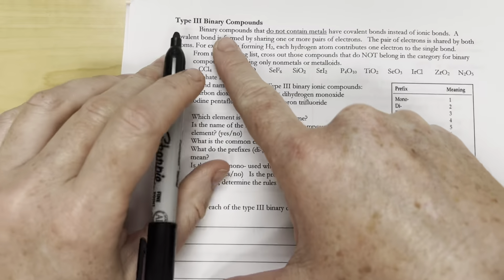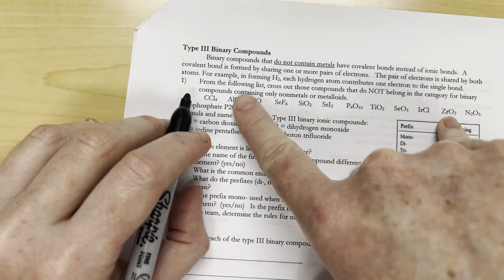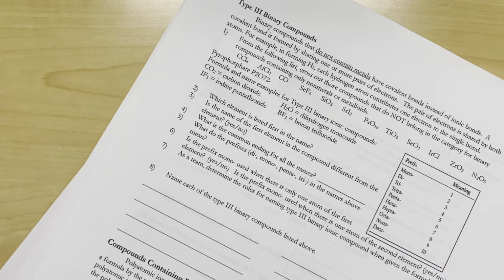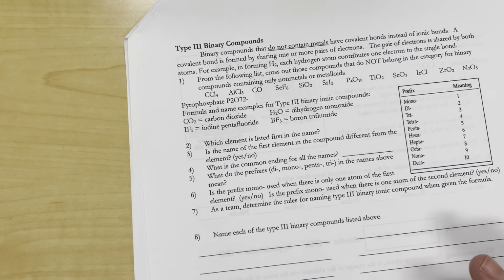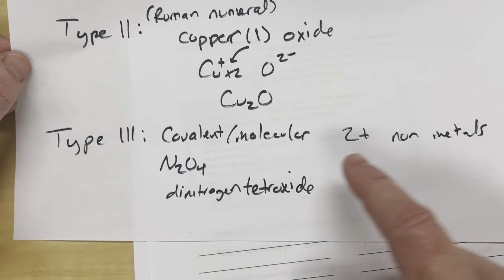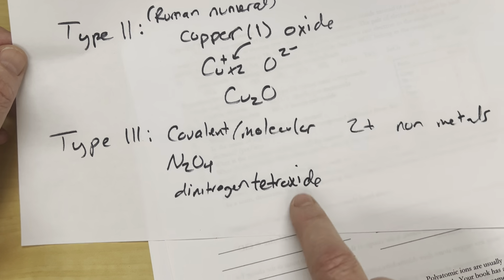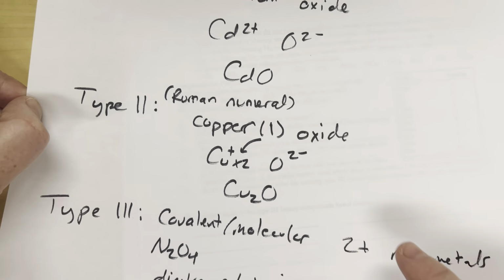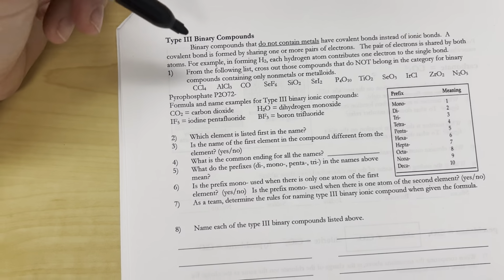So type 3 binary compounds. It says from the list, cross out those that do not belong. Remember, when we talked about type 3 compounds, we were talking about 2 or more non-metals. So if it's got a metal, that's when we use di, tri, tetra, etc. 2 or more non-metals. If it has a metal, it can't be a type 3. It must be a type 1 or type 2. So let's go through this and essentially just cross out anything that has metals.